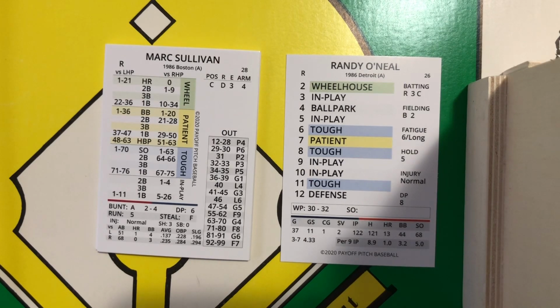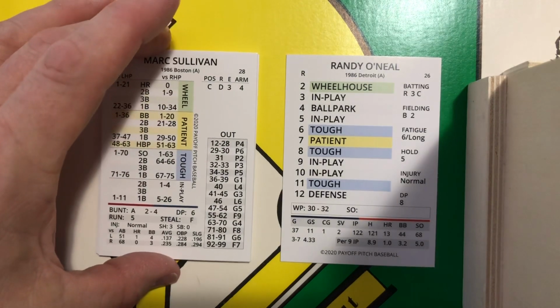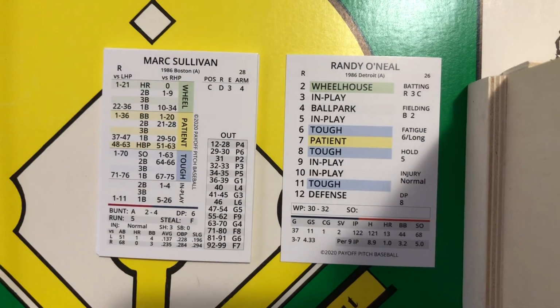He has 7 runs, all earned, 3 men on base, all of them his responsibility. 7-3 Red Sox. O'Neill is on. He is a right-hander. 37 games in 1986, 11 starts, 1 complete game, 2 saves, 122 innings, and a .433 earned run average with a 3-7 win-loss record.